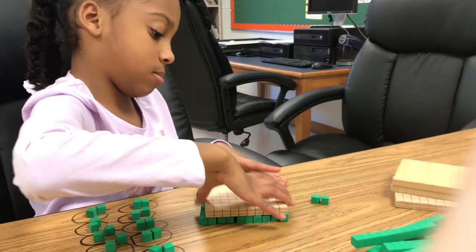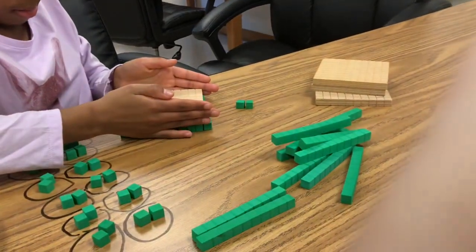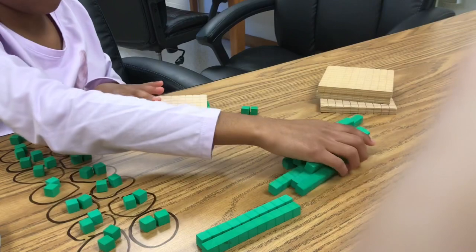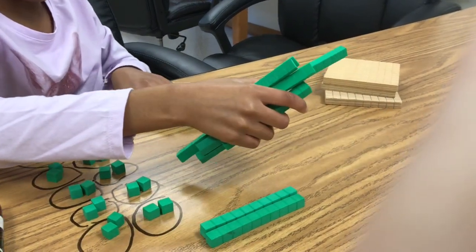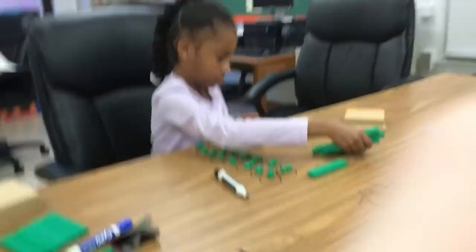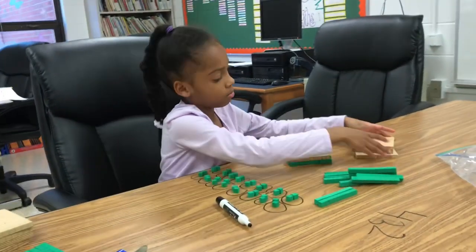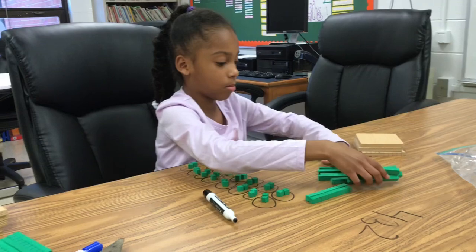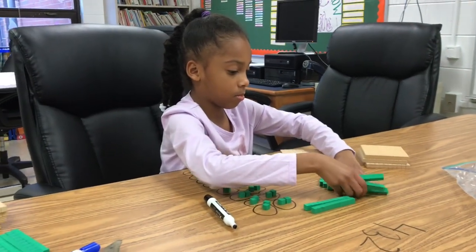That's a good idea. Do you think you can make another 100? Think you have enough? Investigate. See if you have enough. Put your 100 packs together, right, Jordan? See if you can make any more groups so that we don't have to count so much, because I don't want to have to count that much.